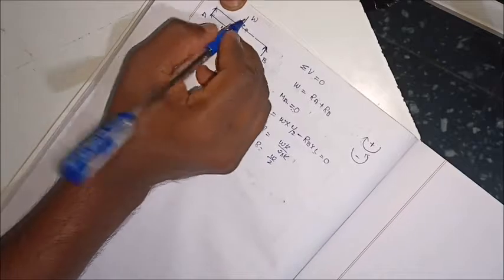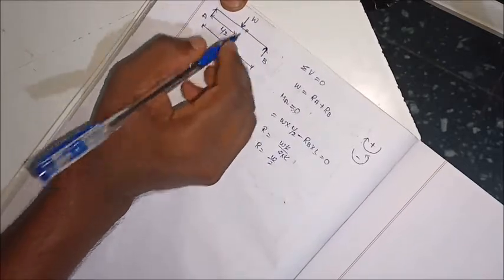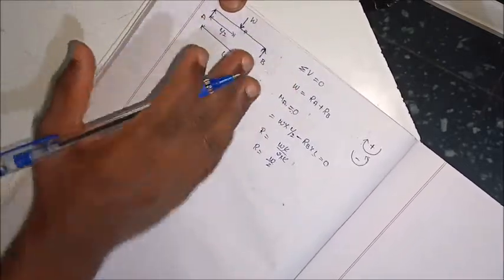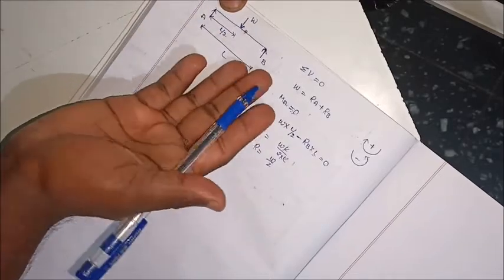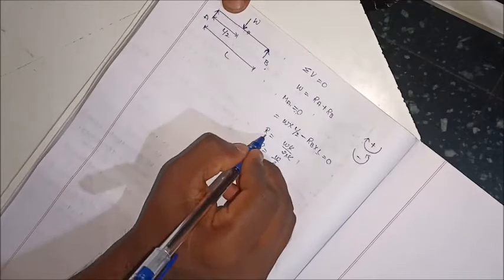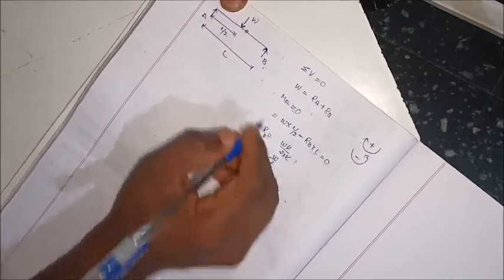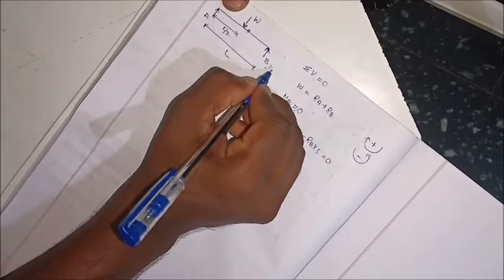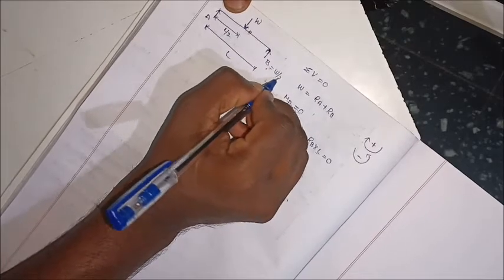Because of the middle point load or center point load, the load will be distributed equally to support A and support B. So for RB the load is W by 2.